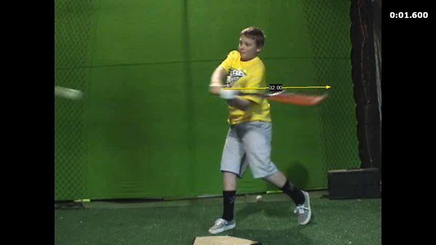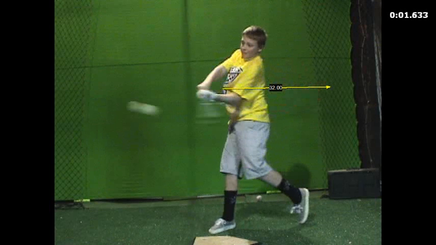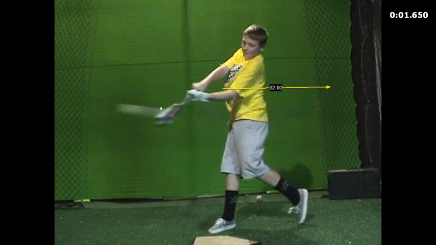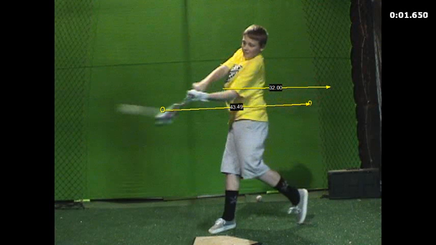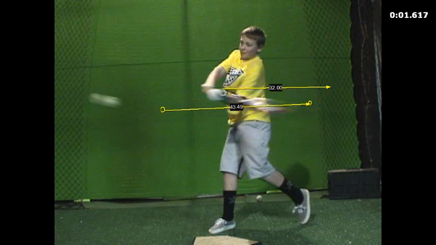But the difference between, let's go back to this contact point, and we'll mark that with a little 0. And we'll go to this contact point and mark that with a little 0. And then let's do a measurement that shows us the difference between those two. We're talking about almost 43.5 inches or so. So that's a huge span. That's a huge difference in reach from this pitch way back here to this pitch way out here. That's virtually 4 feet of space.